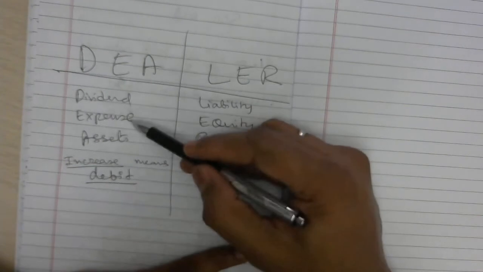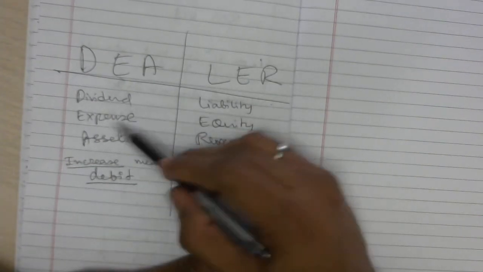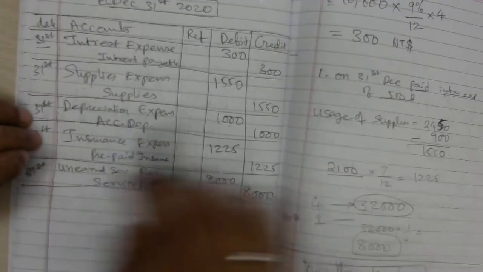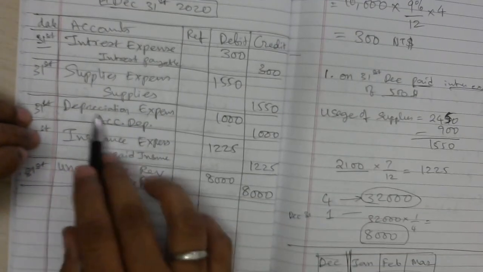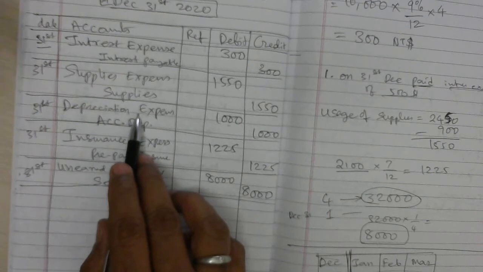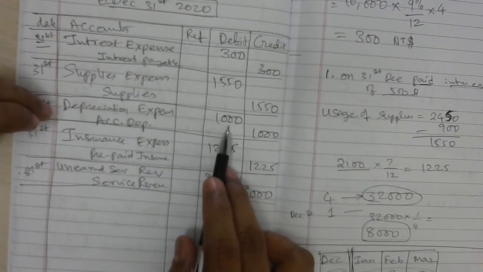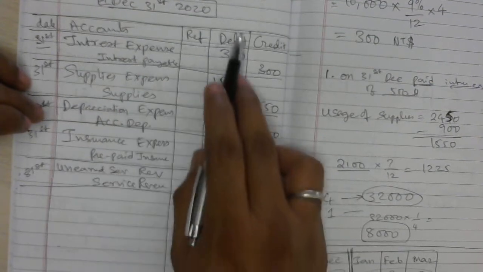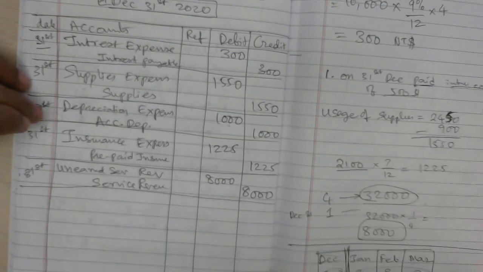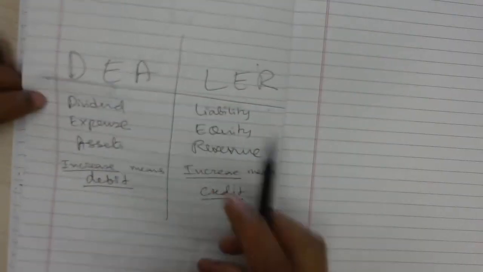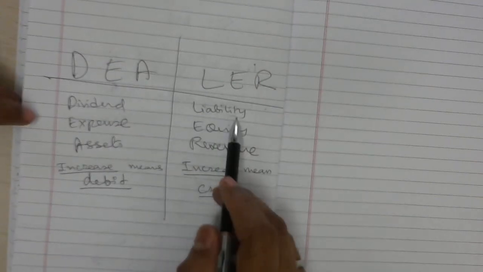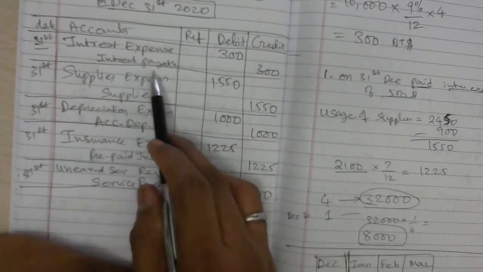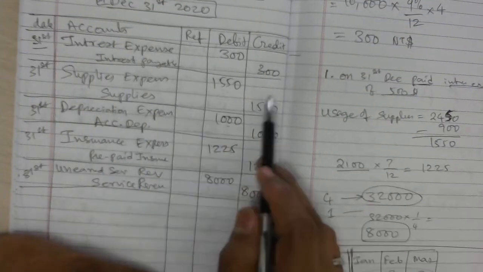Whereas if it is dividend or if it is any expense, see what is the expense? For example, here if you see depreciation expense, depreciation expenses are increasing. That's why we kept it under debit. Interest expense is increasing. That's why I kept it under debit, like that. Whereas the liability is increasing, you put it under credit. So that's why here you see interest payable is a liability, that is under credit.